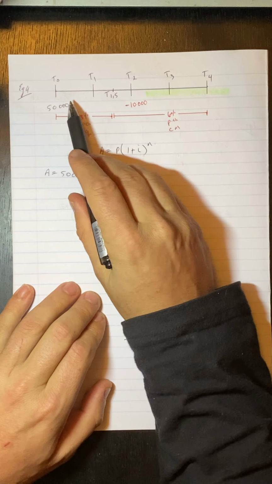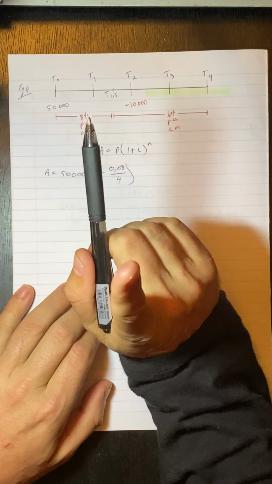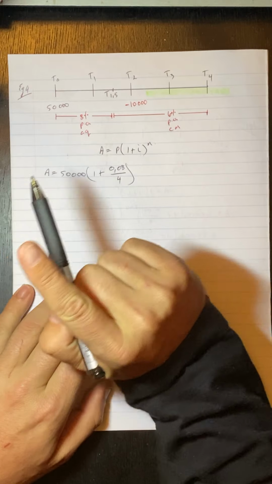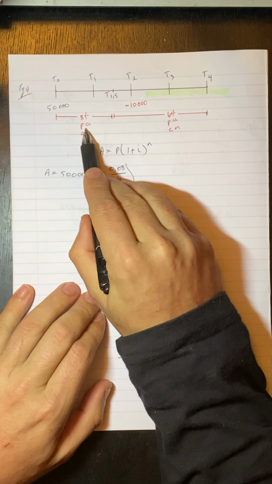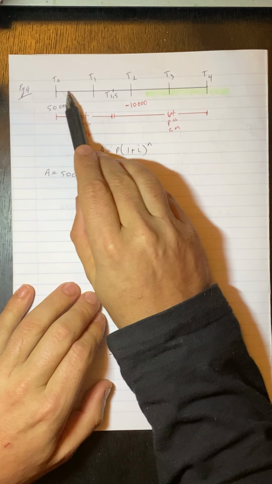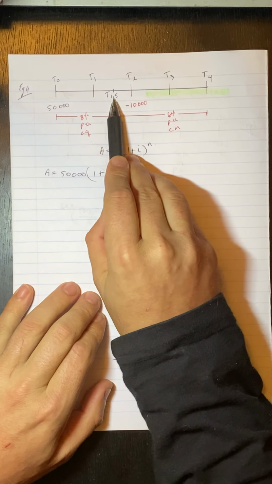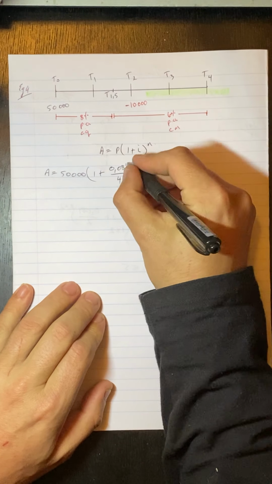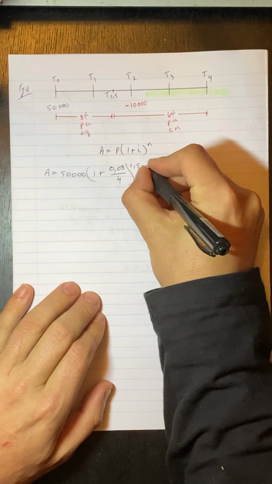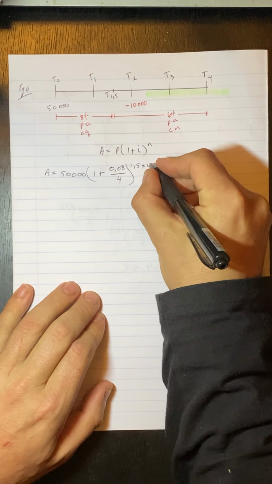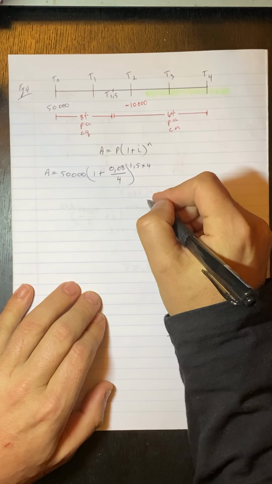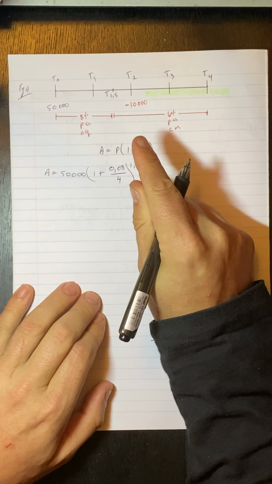And how long is this going on for? I'm going to use years, not months, because this is per annum. So it is up to this point here, and we said that was 1.5. So this will be 1.5 multiplied by 4 for our quarterly compounds. Then it changes.